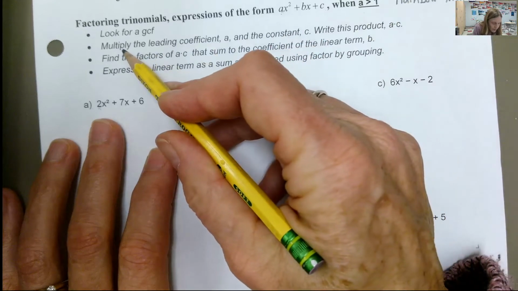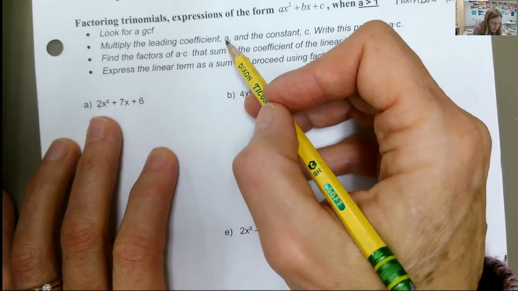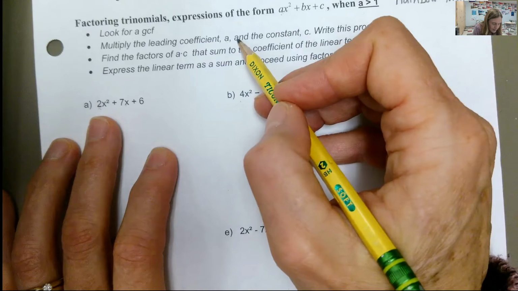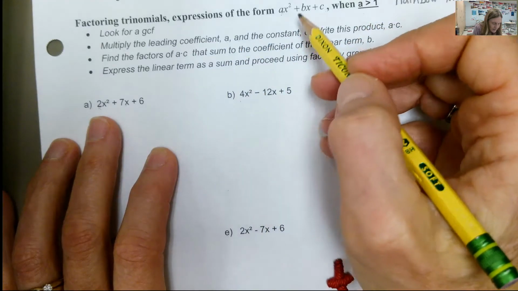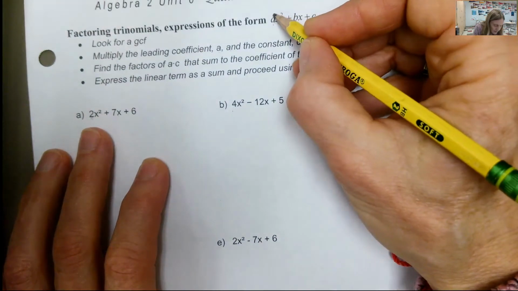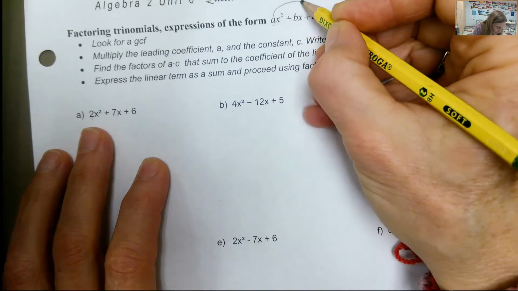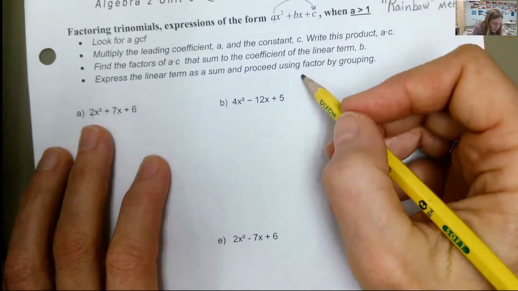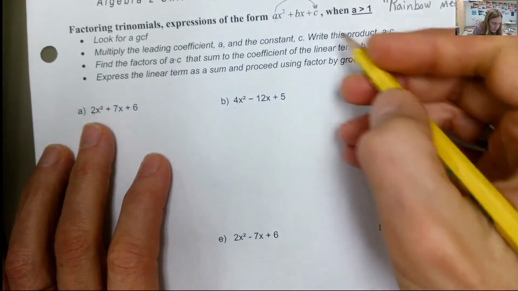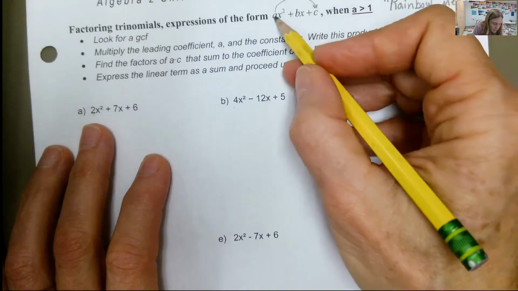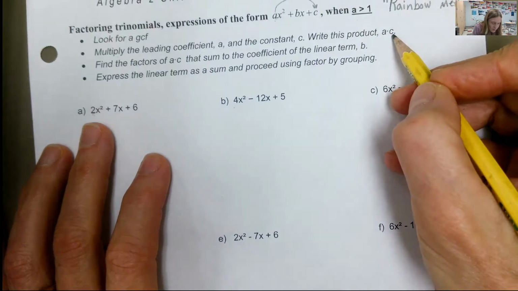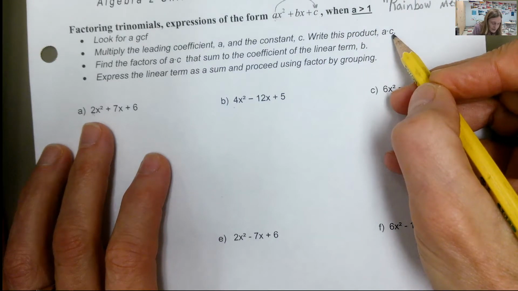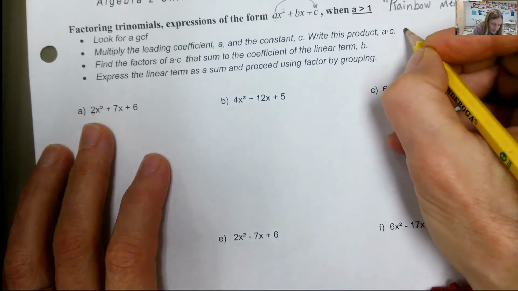So we're going to multiply the leading coefficient, which is a, and the constant c. We call this the rainbow method because we're going to draw an arc between a and c. This is a multiplication, so you're going to multiply these two numbers, and we're going to write out the product, a times c, off to the side.